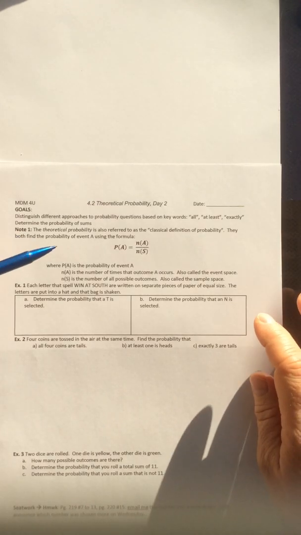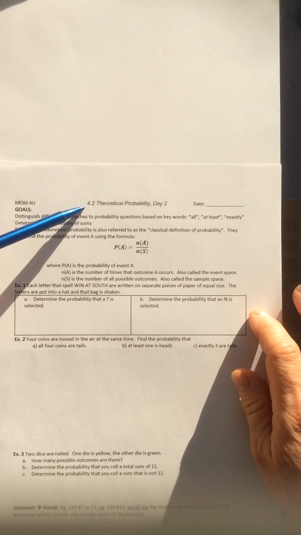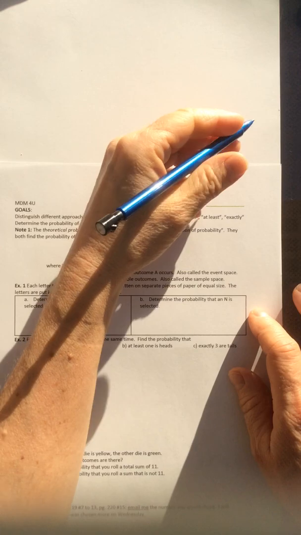Hello. We're going to spend another day on 4.2, theoretical probability. So let's put the date.